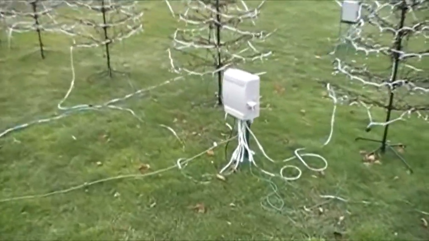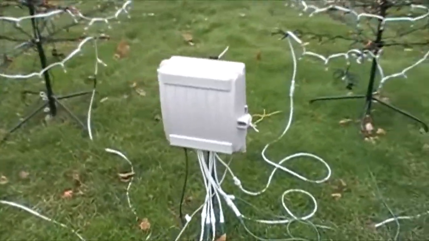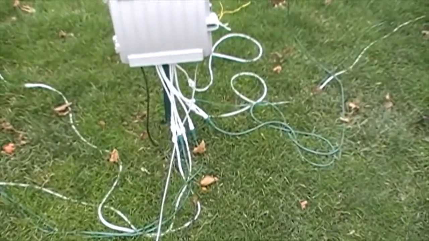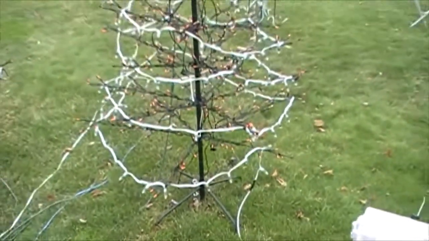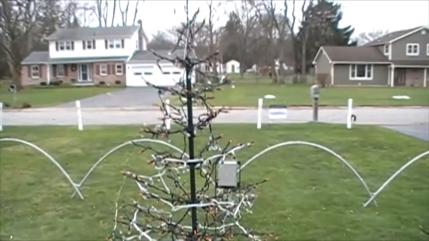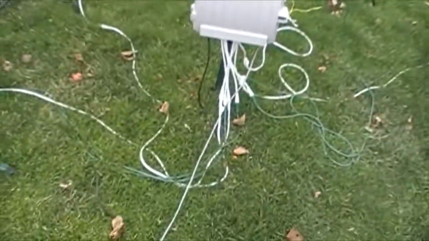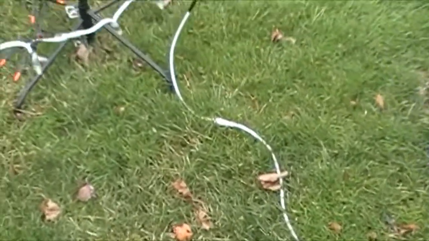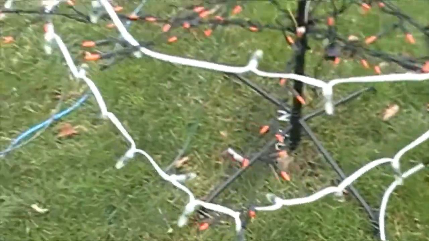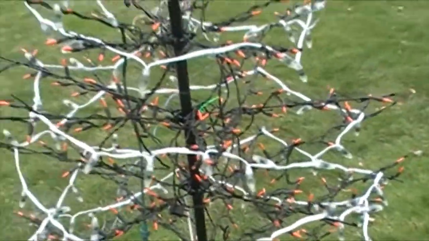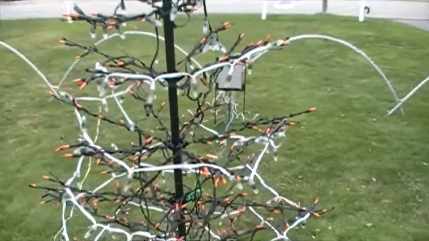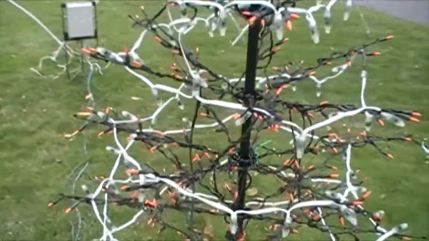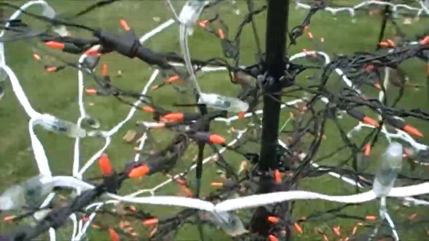Our pixel trees here, the twig trees, 4 ports, 4 trees, each one gets a power injection at the end because there are 170 bullets on each tree. They spiral up, so your power and data come in off the ground and spiral all the way around, but 170 nodes is a lot, so near the end I hit it with power injection.